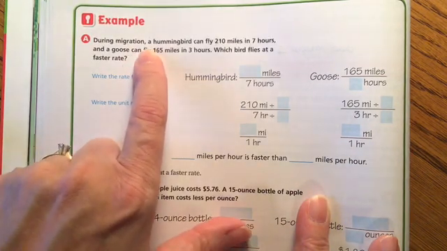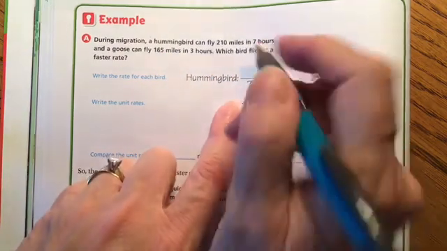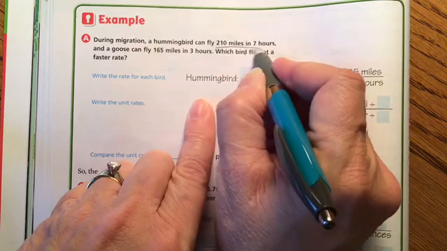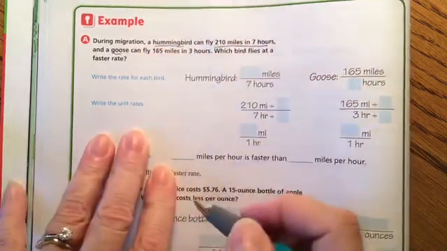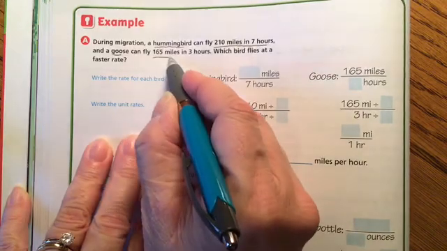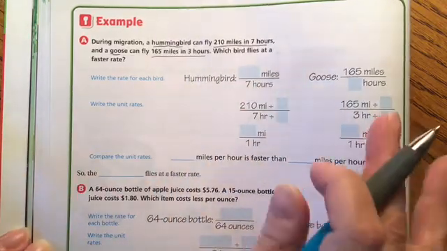So our example: during migration, a hummingbird can fly 210 miles in 7 hours. I'm going to underline that. That was my hummingbird. And the goose can fly 165 miles in 3 hours. Which bird flies at a faster rate?